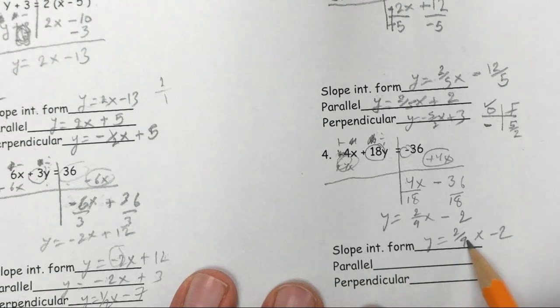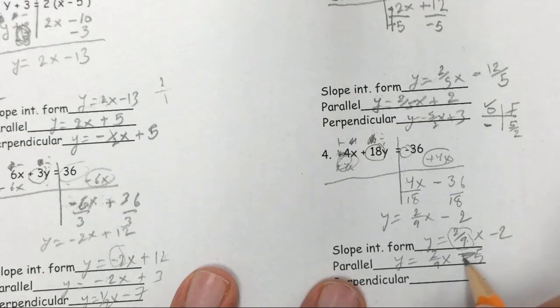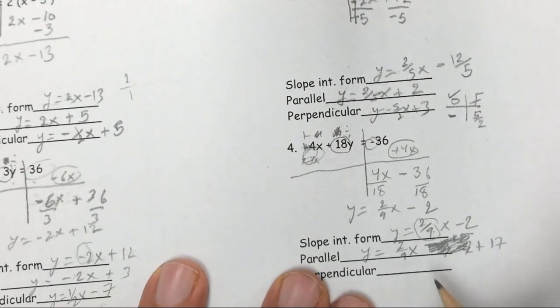Parallel means it has to have the same slope. Again, you can eyeball that. Just whatever that says up there, just rewrite it down here. It has to have the same slope, just as long as the y-intercept is different. Because if I don't use a different y-intercept, I cheated. See? I just copied the answer. That's no good. So you have to use a different number. You don't want it to be the same equation. Any number would work. Here. Let's go crazy. Let's put 17.